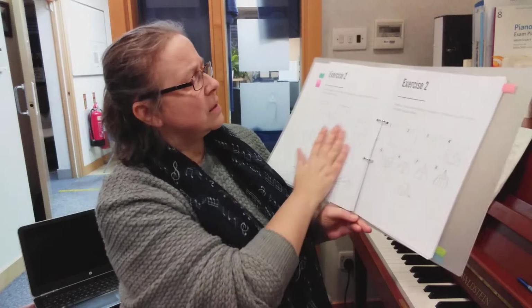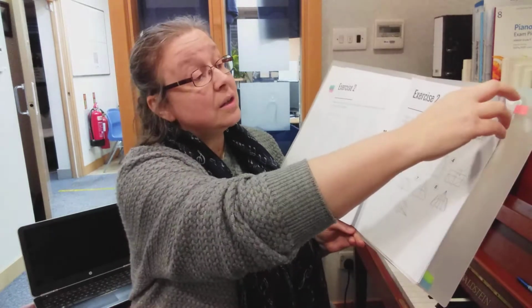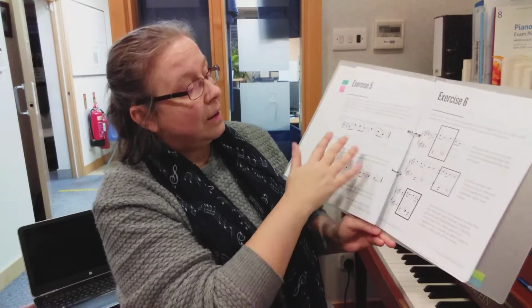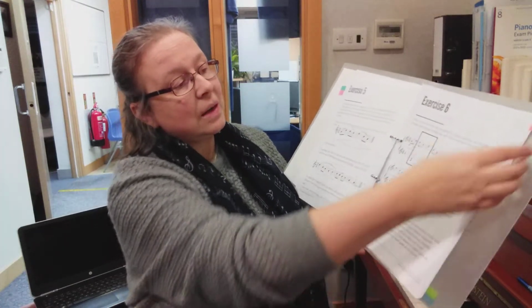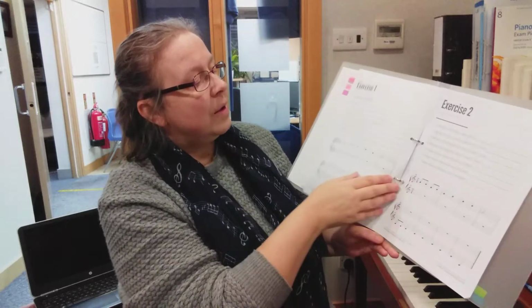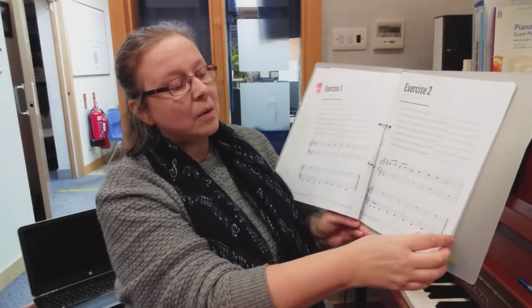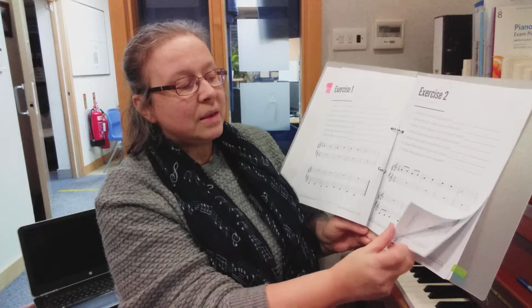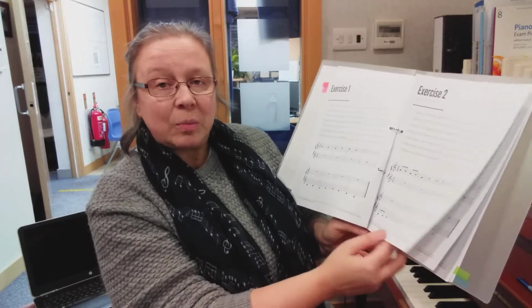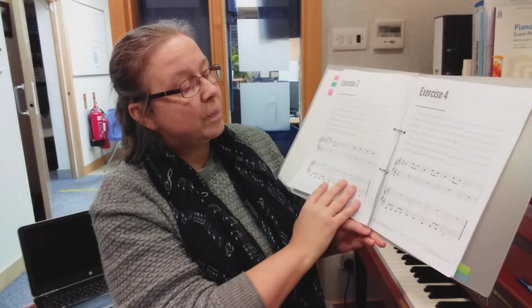Paper aeroplanes is a great way to teach accents and the difference between accents and marcato, which is what we do here. And as you can see, we move through different exercise points. Then finally, we have a sight reading practice, where the sight reading is closely related to the piece. I've written it all myself.